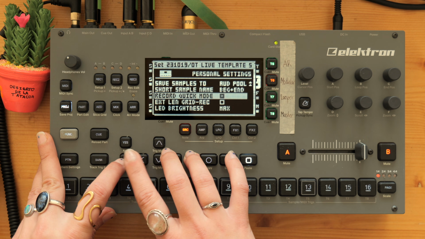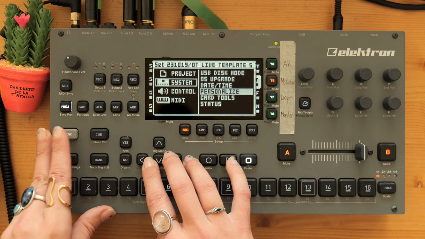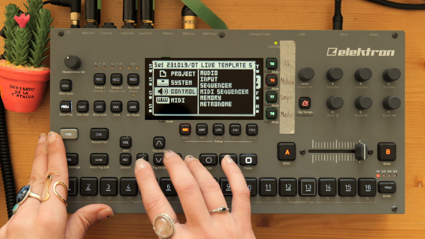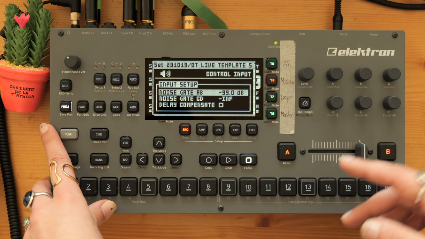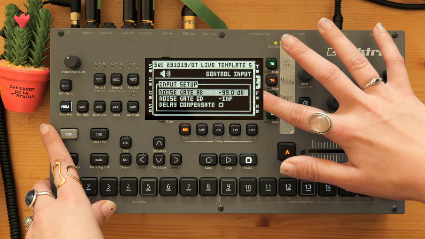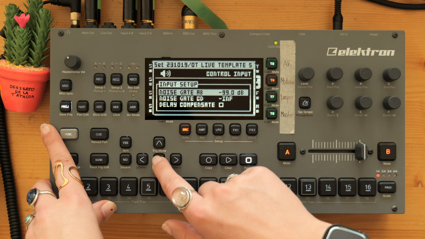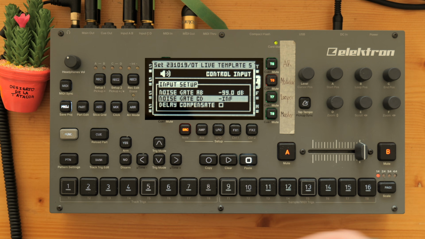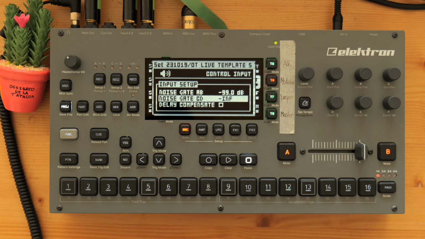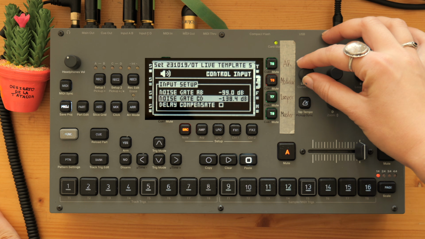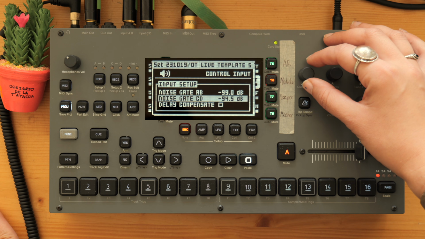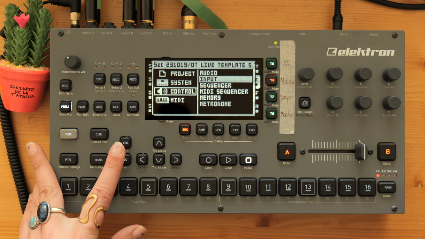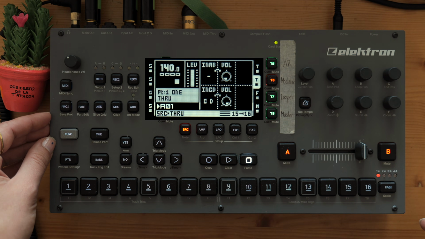What I also like to do is in the control input, my modular is quite noisy, so I put a noise gate onto the CD input. I'm gonna check it out on my headphones. And I'm gonna crank it up just a little bit. Okay, perfect. Let's have a look at the recorder setup 1.